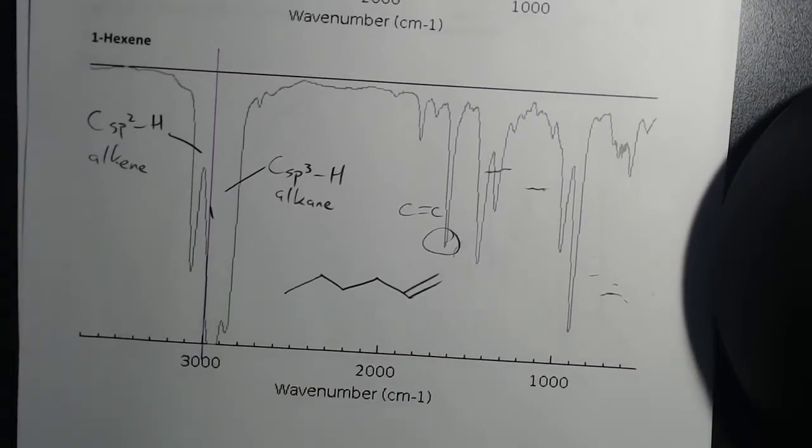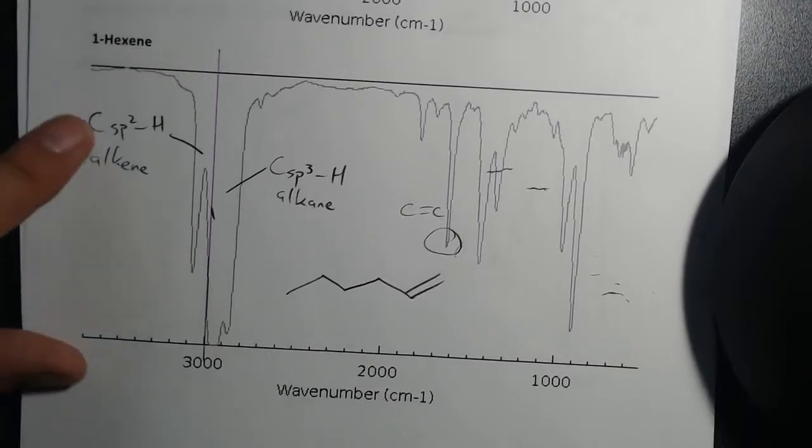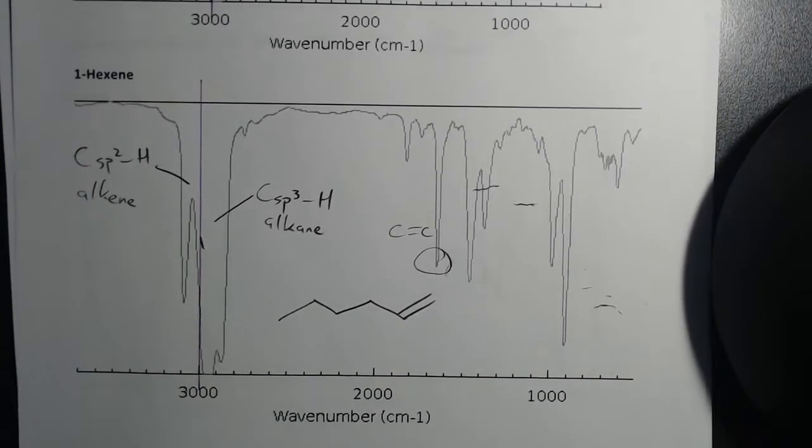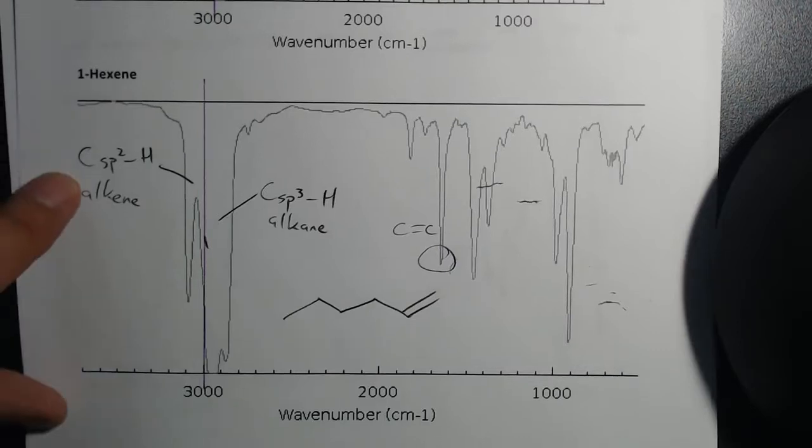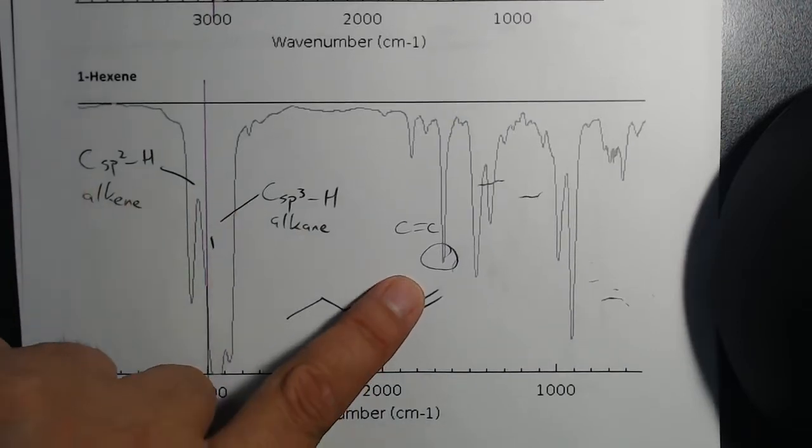If you have this here, and you think, okay, that looks like it might be a C-sp2-H stretch from an alkene, you can confirm the alkene by looking for the C=C. It has to have both, or does it? If you have this one, you typically have this one.